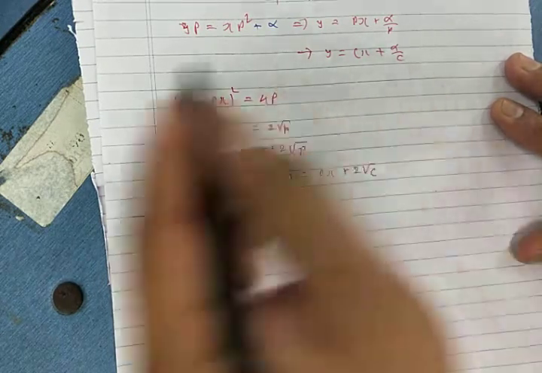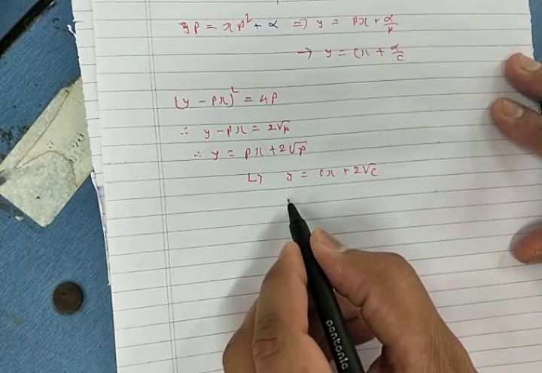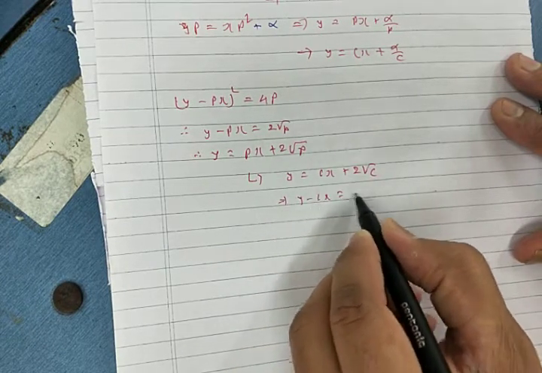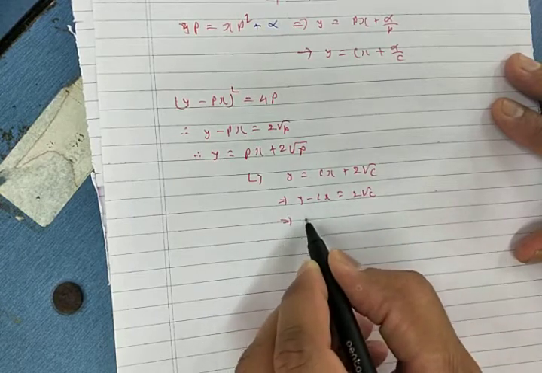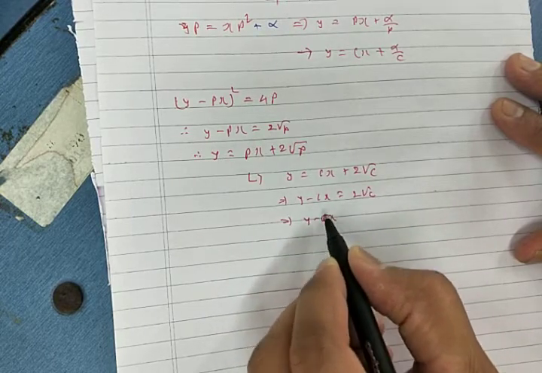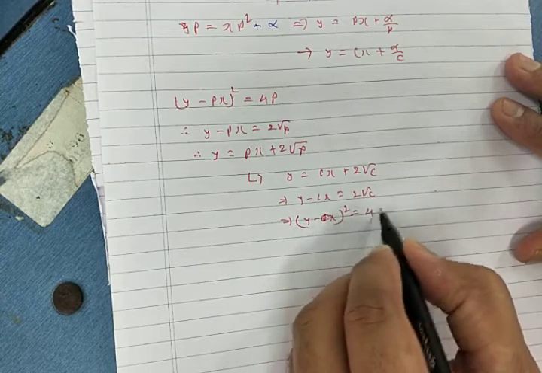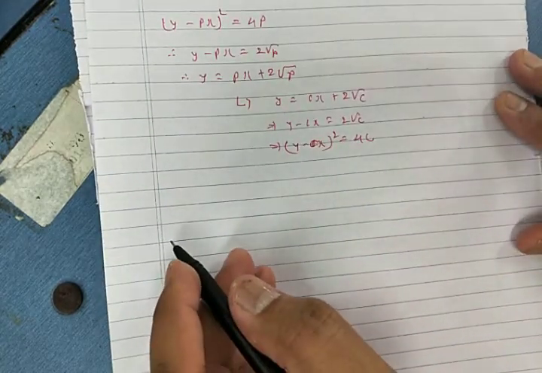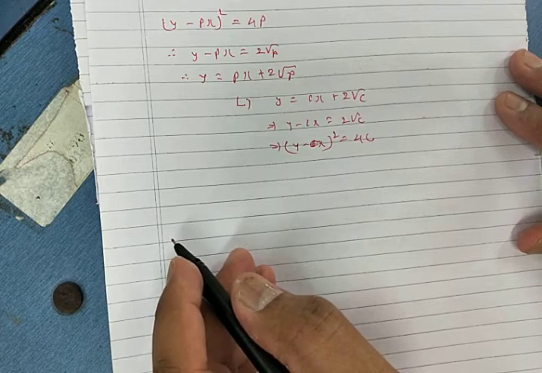Or we can put in that form also, y minus cx is equal to 2 root c, or y minus cx whole square is equal to 4c also. Clear? Now this is the way to solve it.